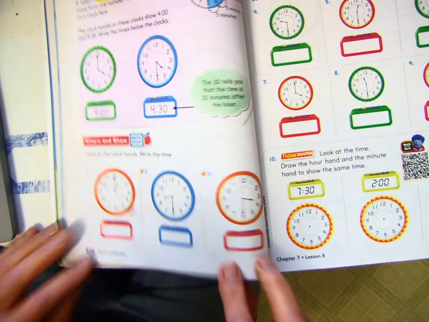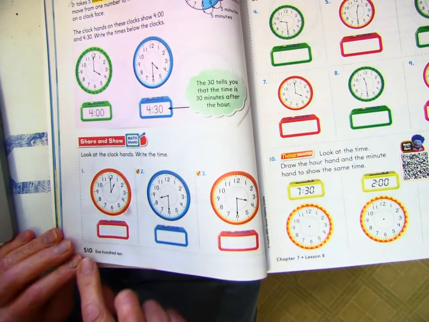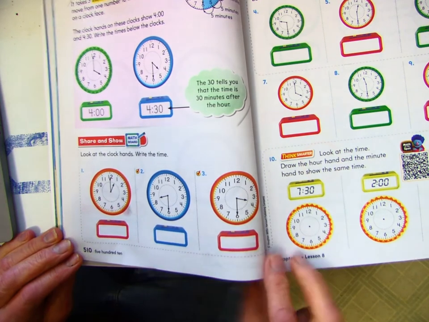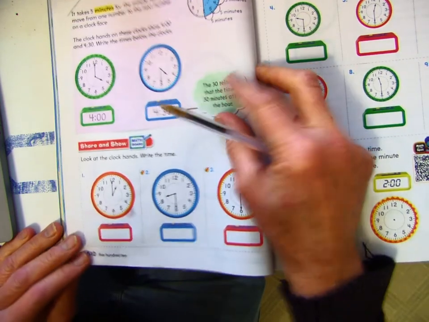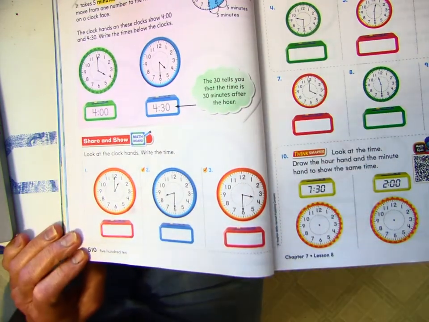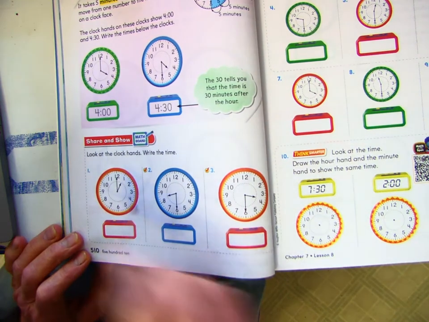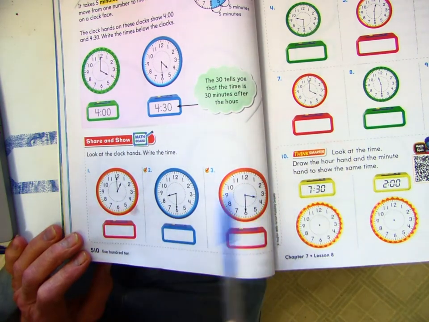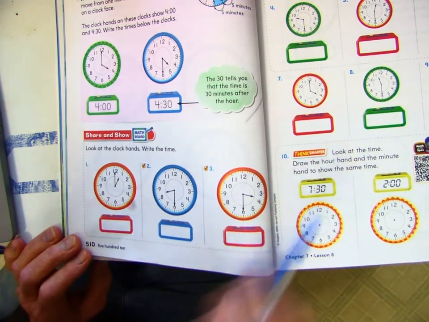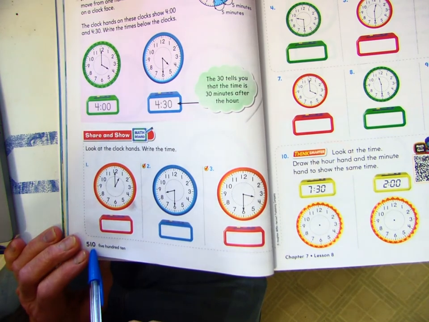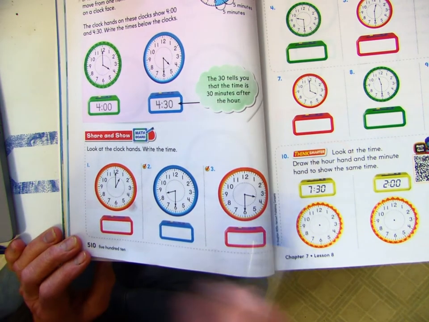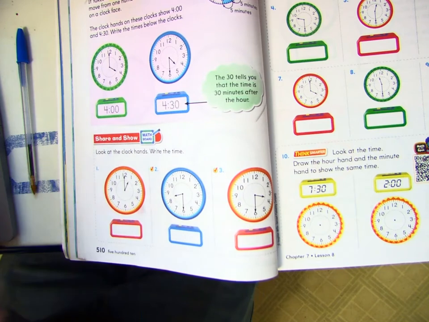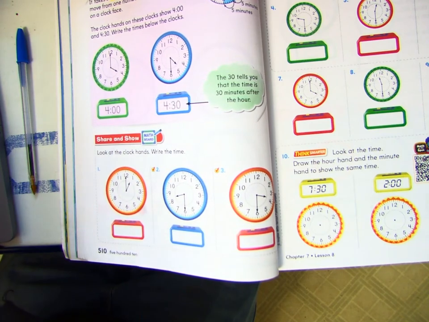Okay, I am here on page 510, una página con relojes de colores, muchos colores diferentes. Okay, I'm on this clock page here. Find it, 510. And while you're looking for it, I'm going to move a little closer here and try to zoom in some.